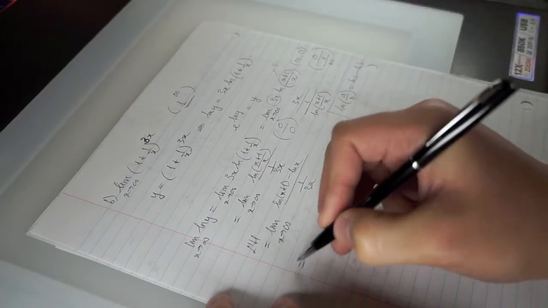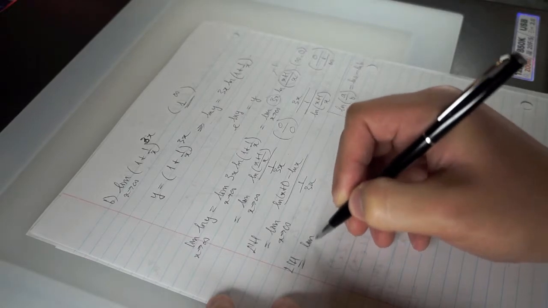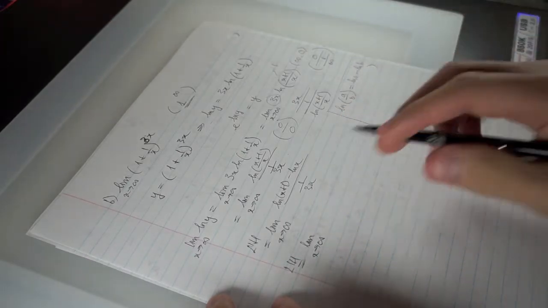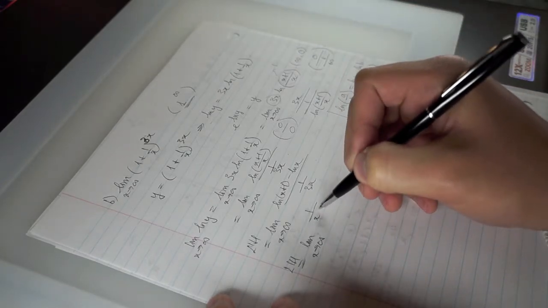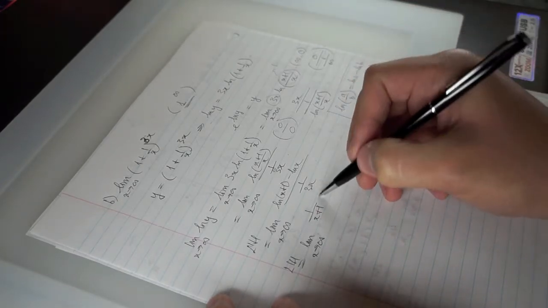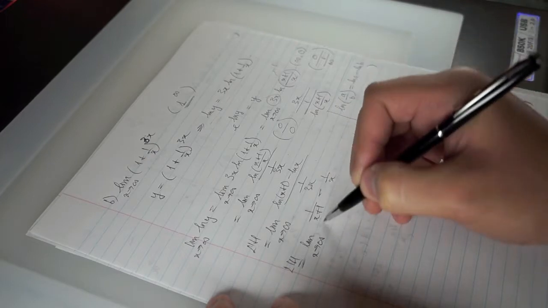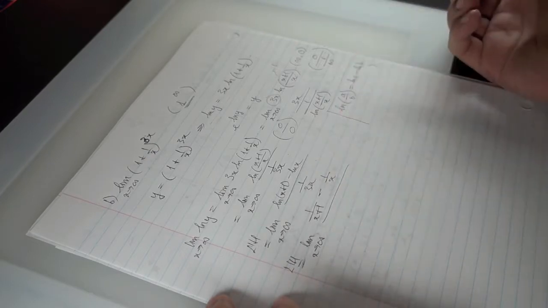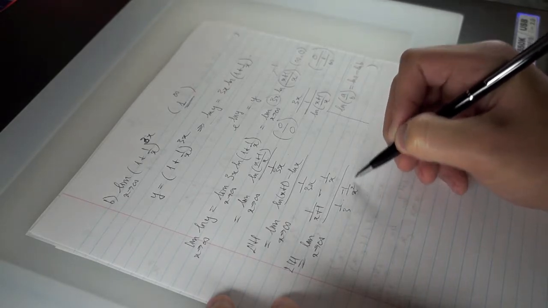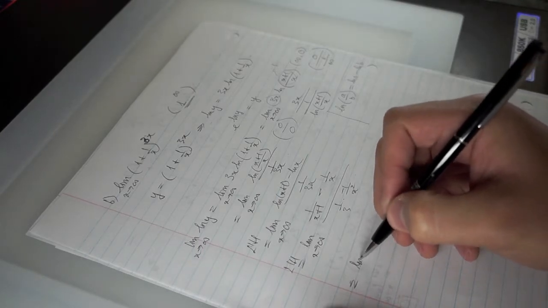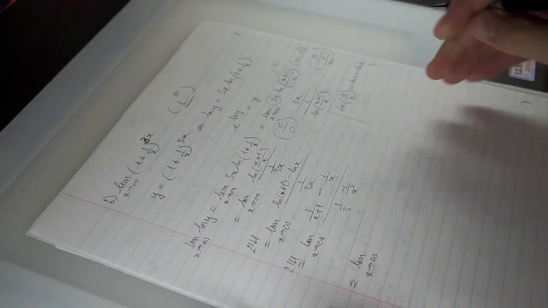Now we go ahead and take L'Hospital's rule. The derivative of the top is 1/(x + 1) minus 1/x. The derivative of the bottom is 3 times minus 1/x squared.